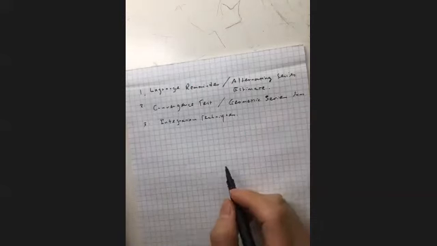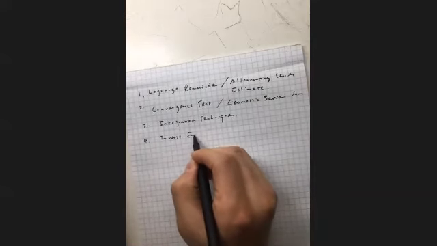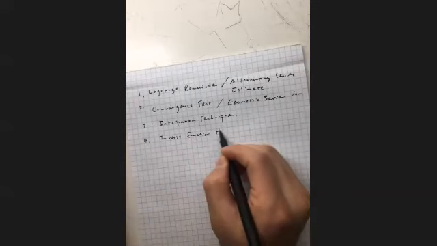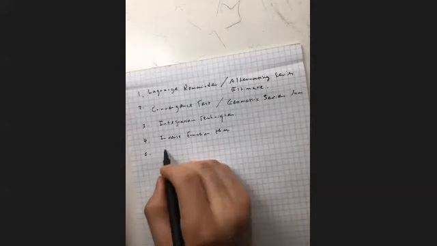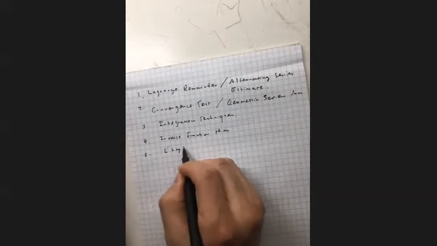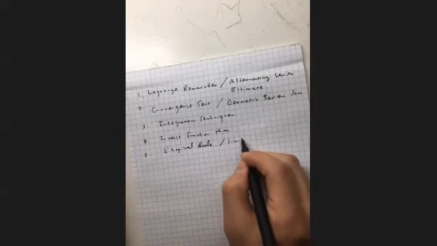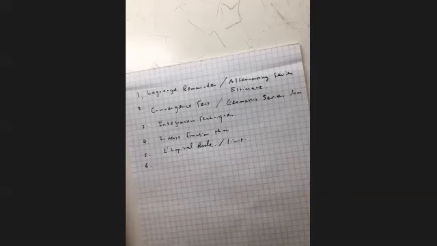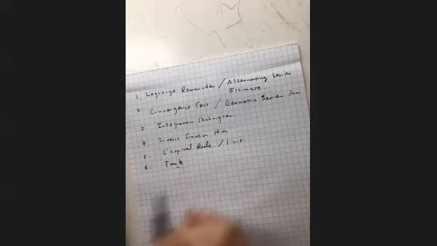Okay, and number 4, the inverse functions here. And number 5, finding limits using L'Hopital's rule. Limit. Number 6, I guess, is the tank problem. That's always going to be there.